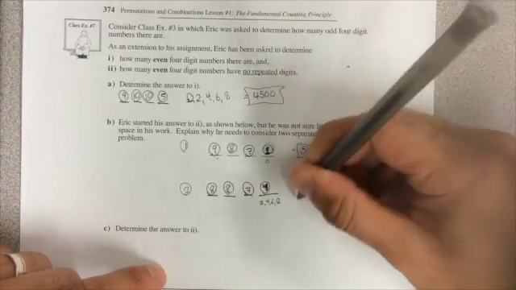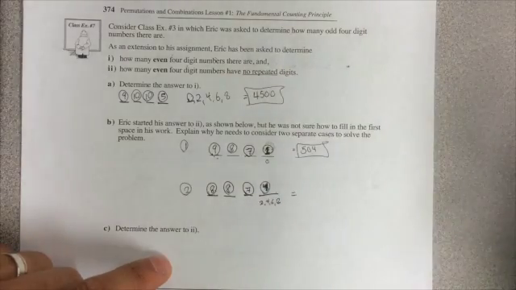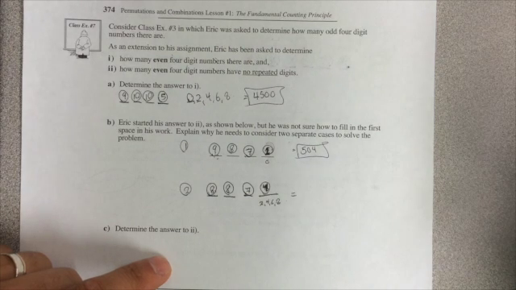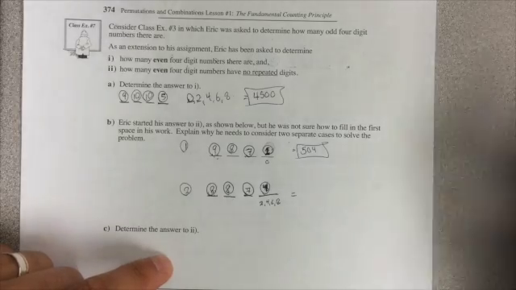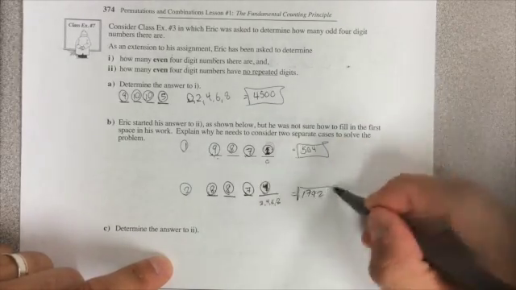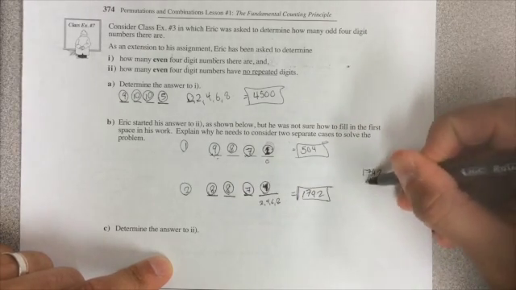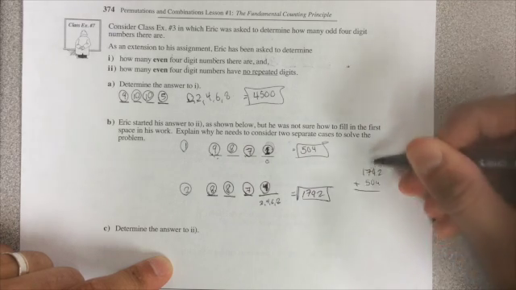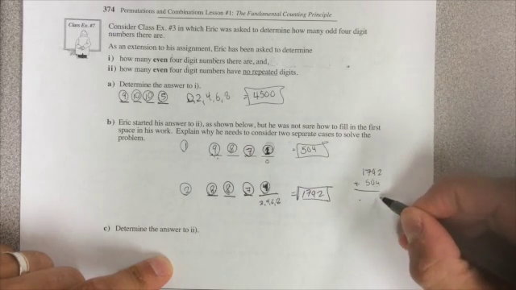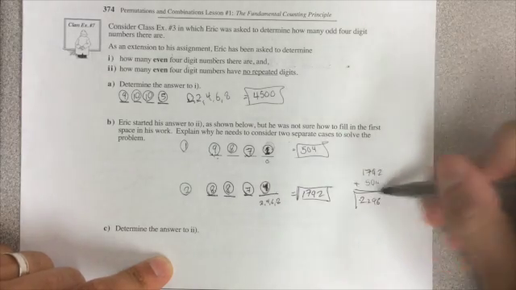And so that would leave us with 9 times 8 times 7 times 1, which is 504, and the other case gives us 1,792. If we combine both of these, 1,792 and 504, we are going to get 2,296.